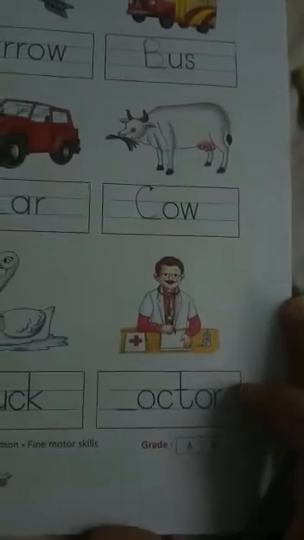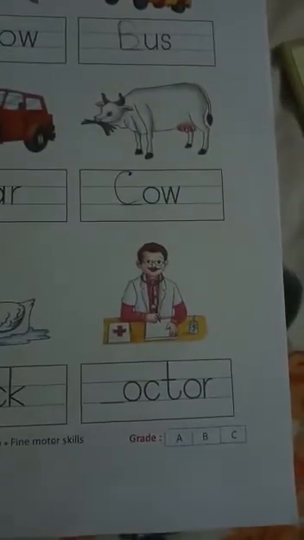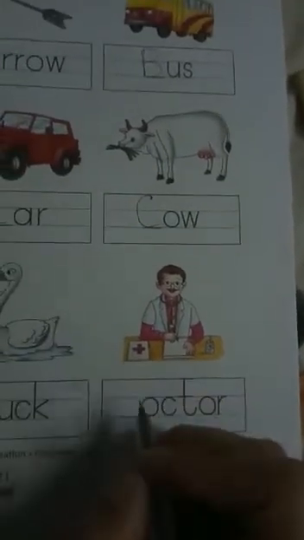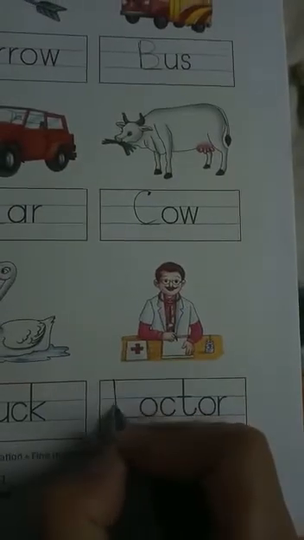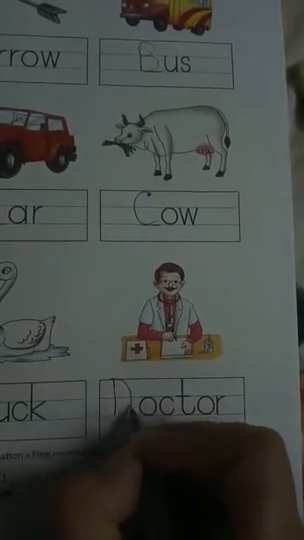Identify who is he. You can see he is a doctor. So what is the first letter of doctor? The sound is da and the letter is D. So we have to write here D. In this way you will complete it in your book only.